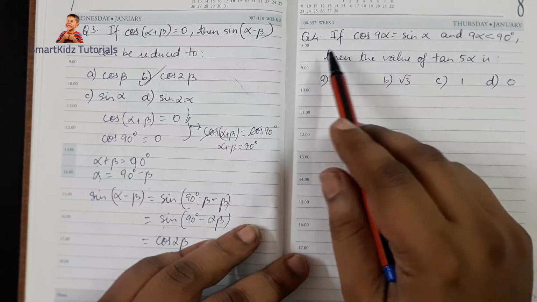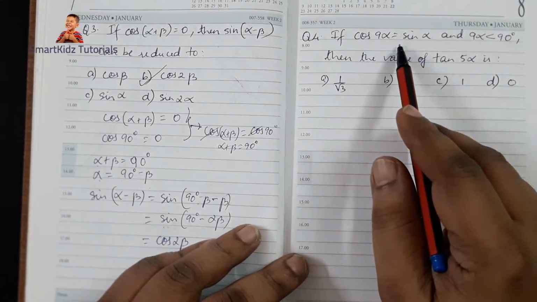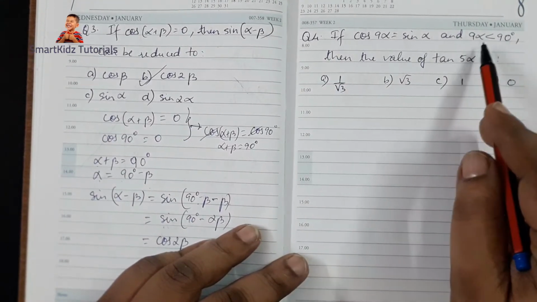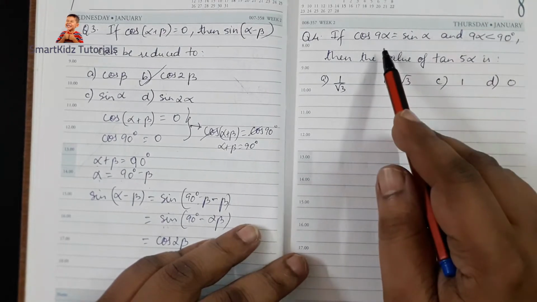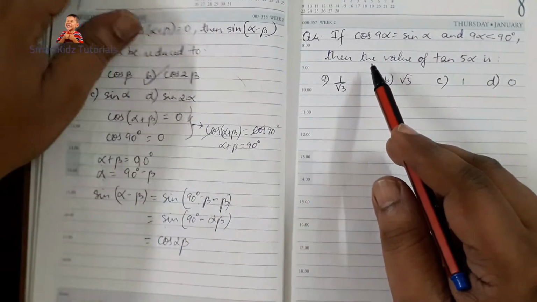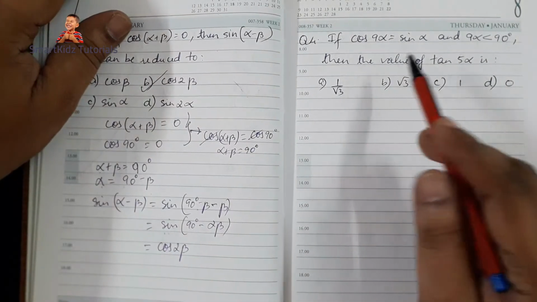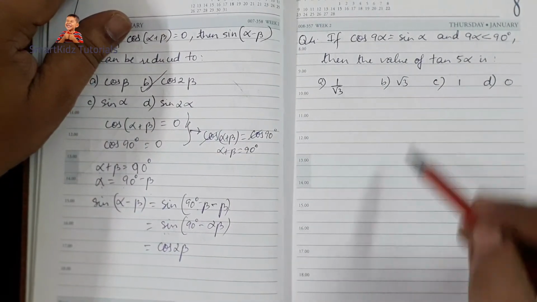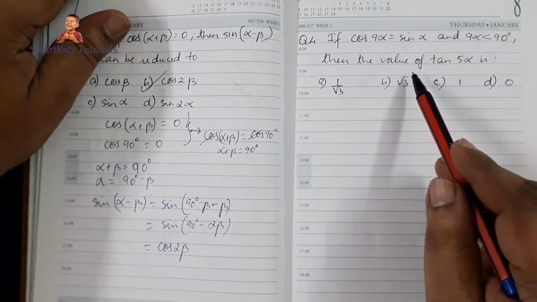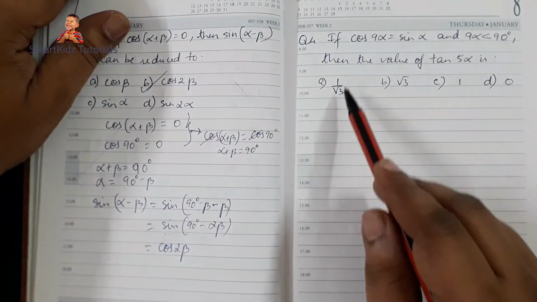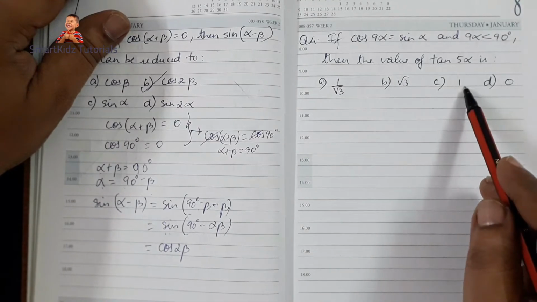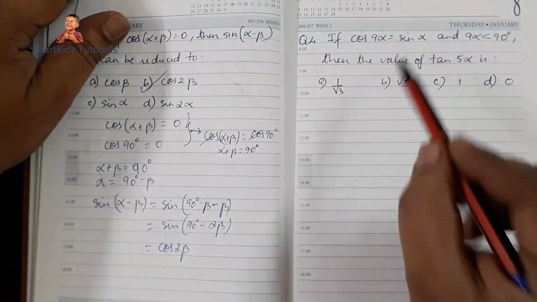Next question, question 4. If cos of 9 alpha equal to sine alpha and 9 alpha is less than 90 degrees, it's pointing out to the fact that we need to consider taking complementary angles at some point of time for solving this question. Then the value of tan 5 alpha is one of these, that is 1 upon root 3 or root 3 or 1 or 0. Let's begin with what we've been given.